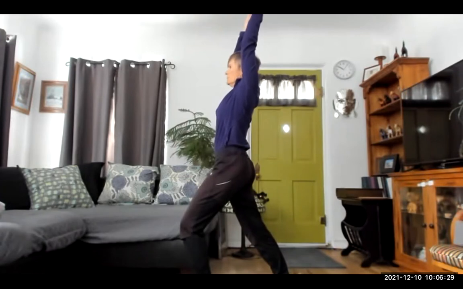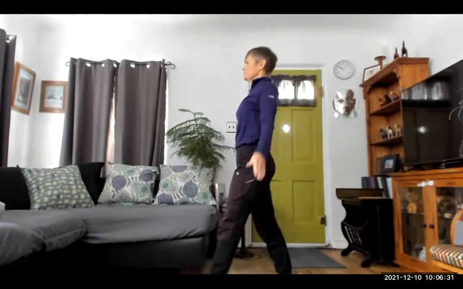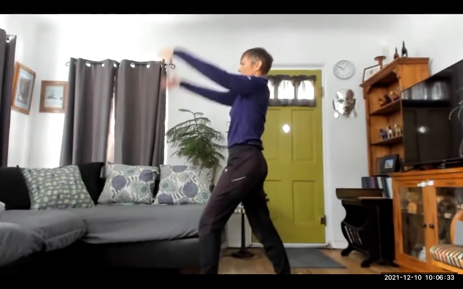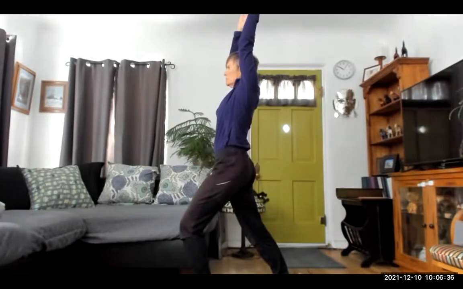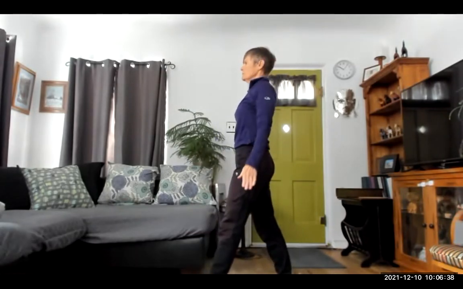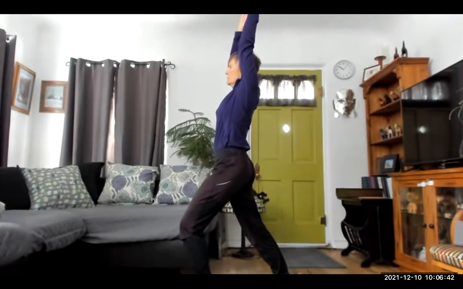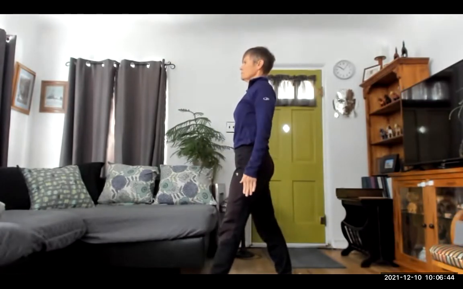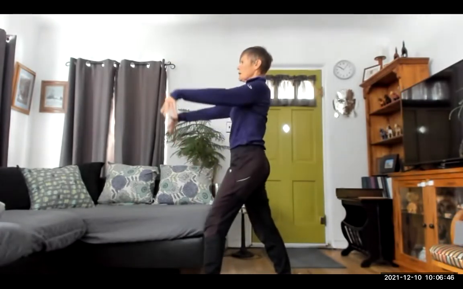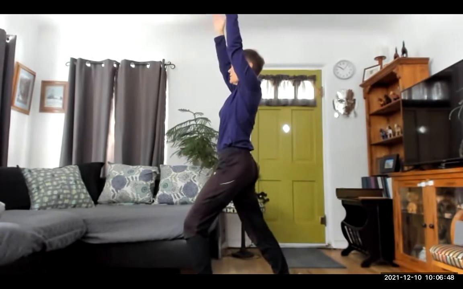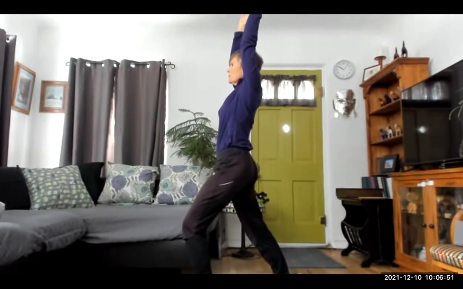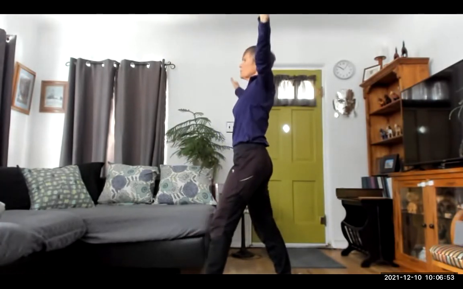Inhale. Exhale. Inhale. Exhale. Now slow it down. Make it really mindful. Feel every bit of the movement.